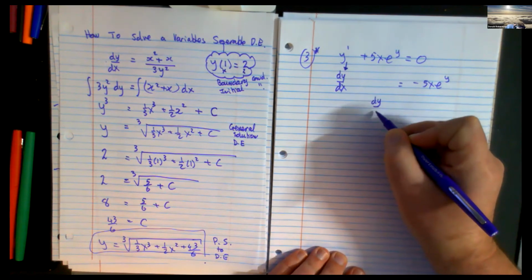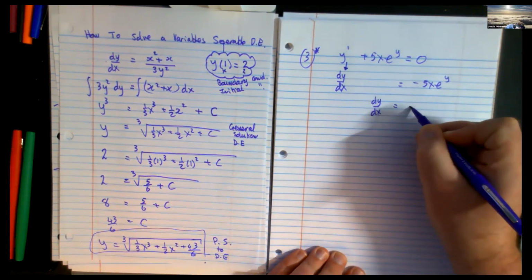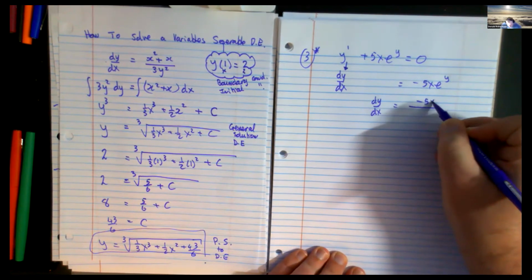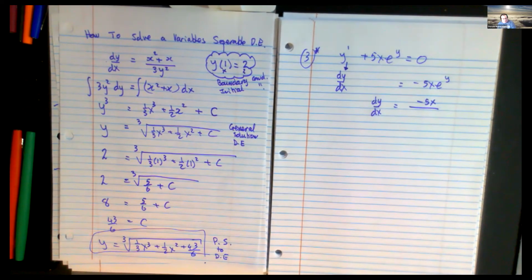Now, we've already kind of met this problem before. It seems to be a common theme, at least in the early questions, that we don't have a fraction. So how are we going to fix it with the e to the y?